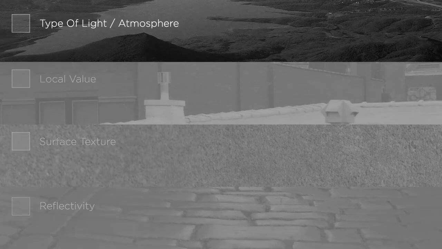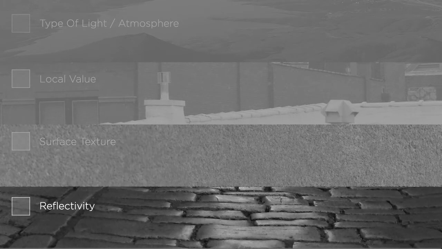So we've seen the differences it makes, but what is the checklist? First, I like to start with what is the type of light, whether it's strong directional light or more diffused overcast light. Then there's the question of what is the local value? After that, I like to wonder, well, what is the surface texture? Is it bumpy? Is it irregular? Is it machined? The next question then is, does it have any reflectivity? Where is it on this spectrum between matte finish and pure chrome?